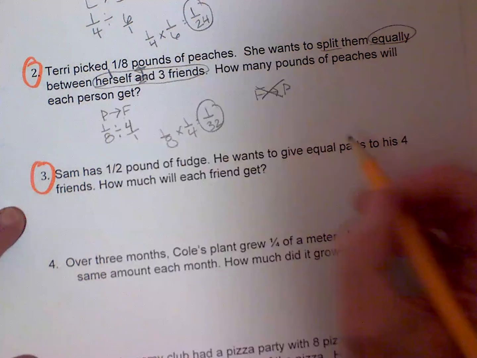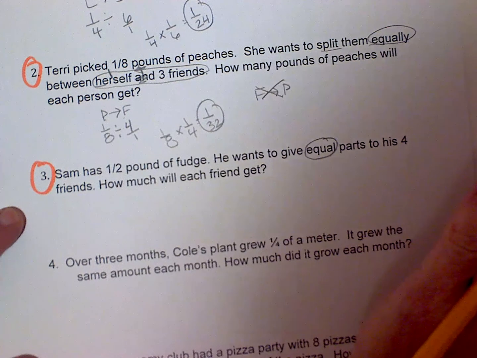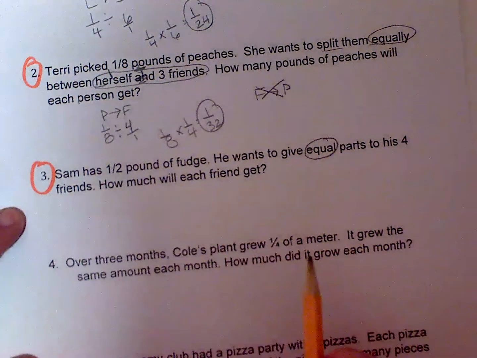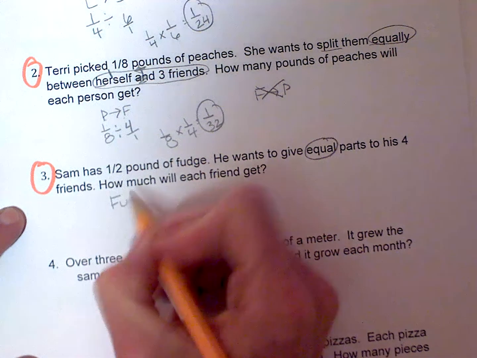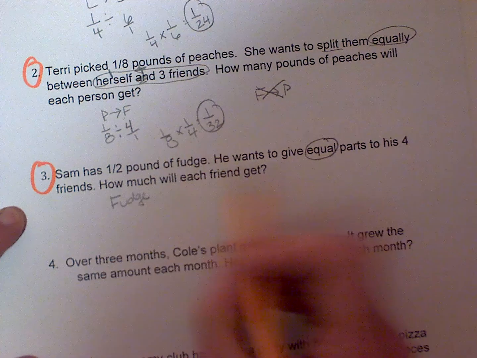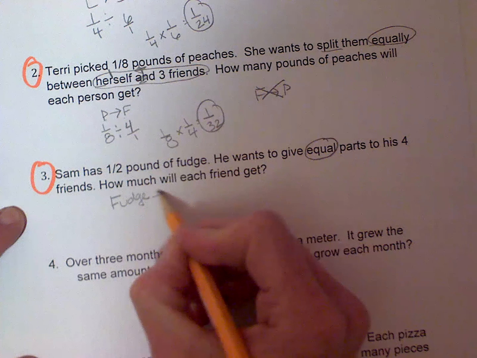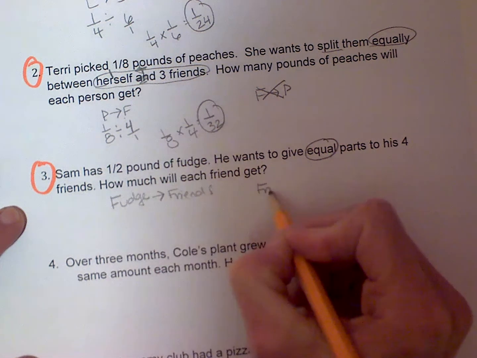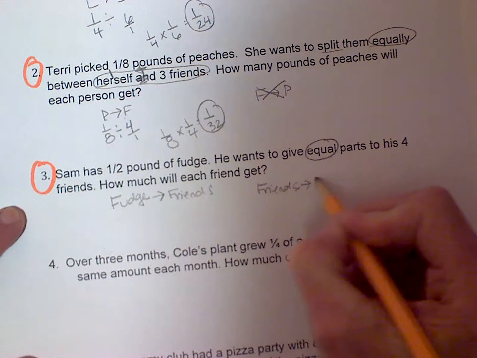Okay, here we have again that clue, equal parts, which means that we are going to divide. Silly question, we're working with fudge and friends. Do we give fudge, and I'm going to write it out because friends and fudge both begin with F. Fudge to friends or friends to fudge?